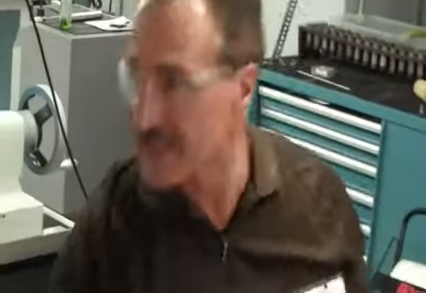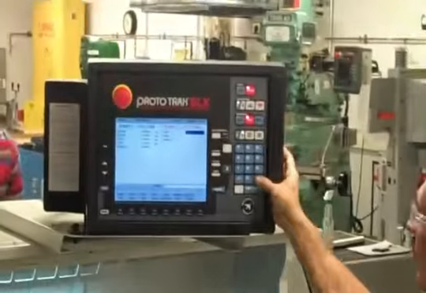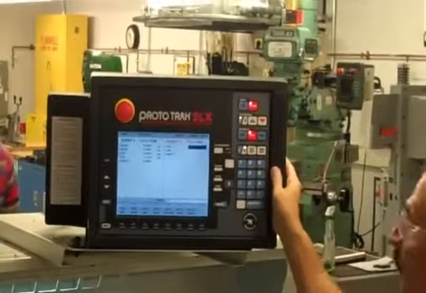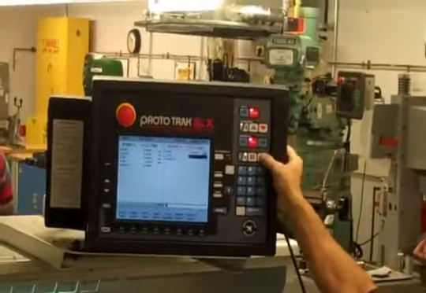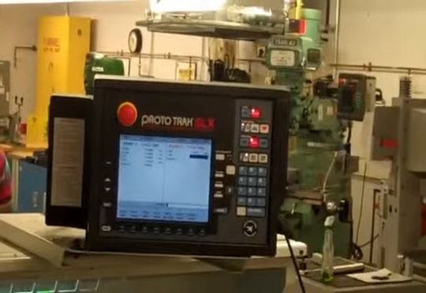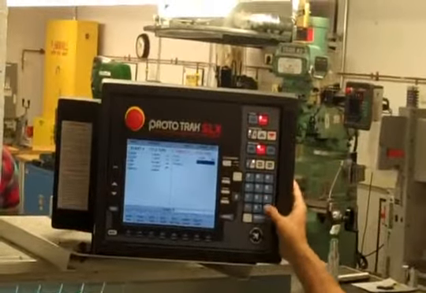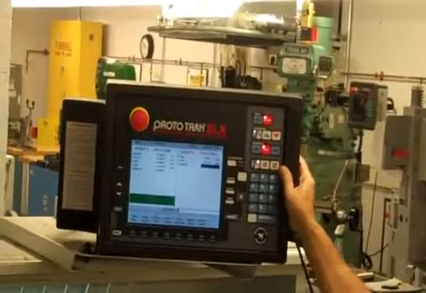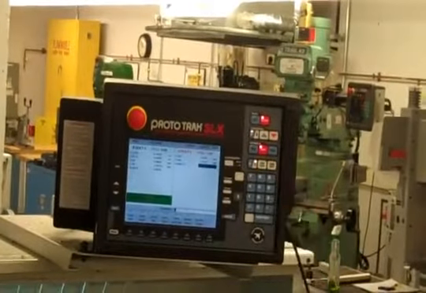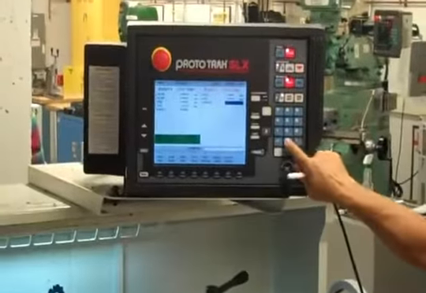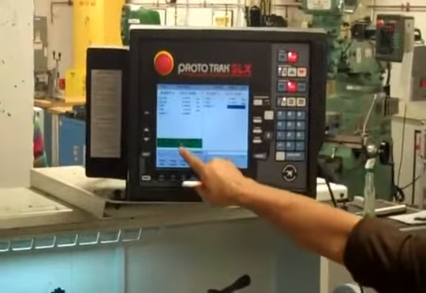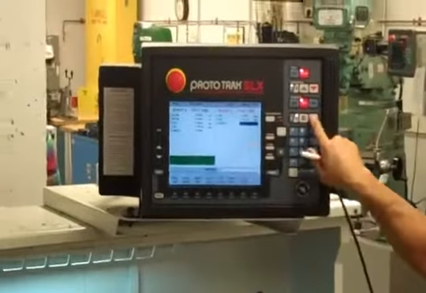So we want to come out to that diameter, and leave the Z dimension at negative 2.657. Now at that point there, we want to put a small chamfer on the workpiece, so I'm going to put in a 50 thousandths chamfer by entering that value and pressing absolute set.